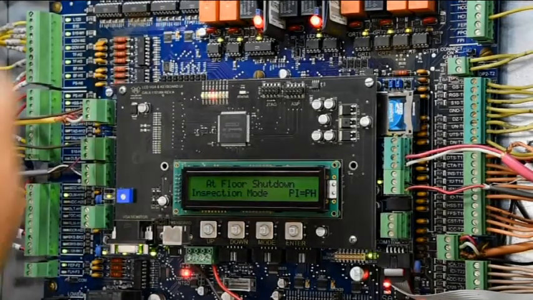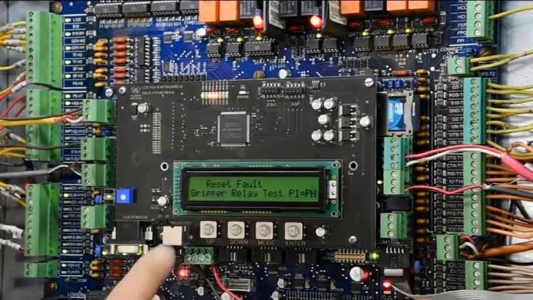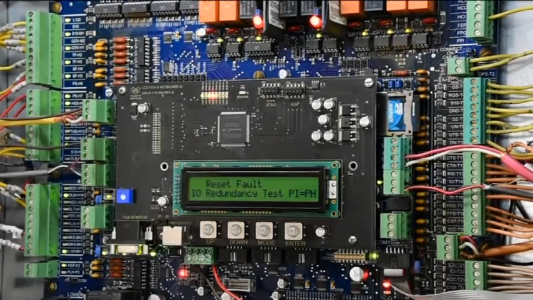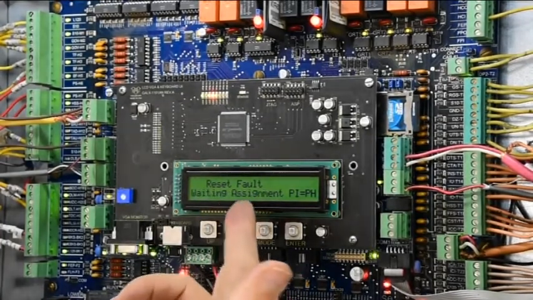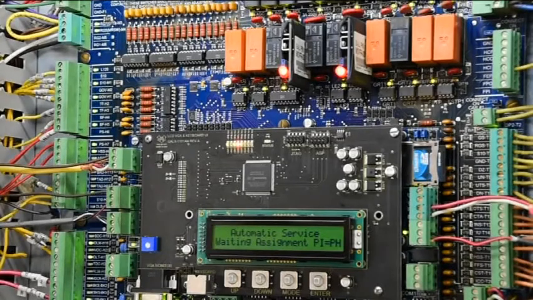Once the car is on inspection, we take it off inspection. When it's off inspection, it'll go through reset, and it will come back and go through the redundancies, and it will show that it's awaiting assignment, and after 60 seconds, it'll go back to automatic operation. This same procedure is done for all of the locks in the system.